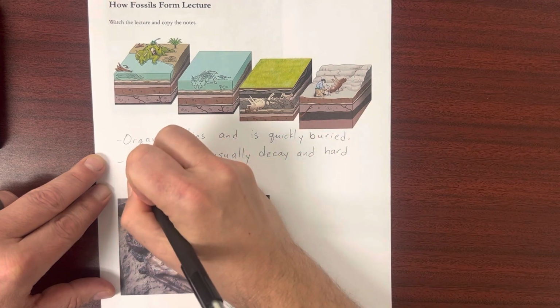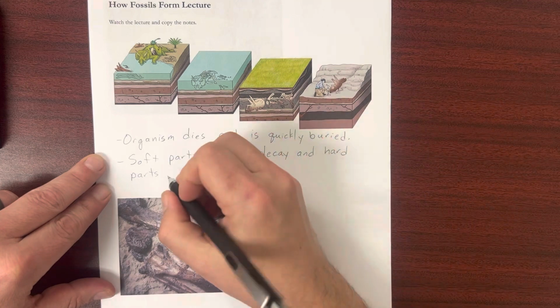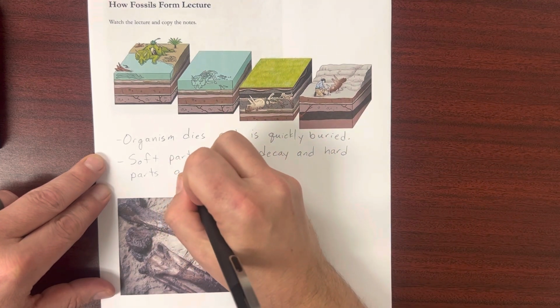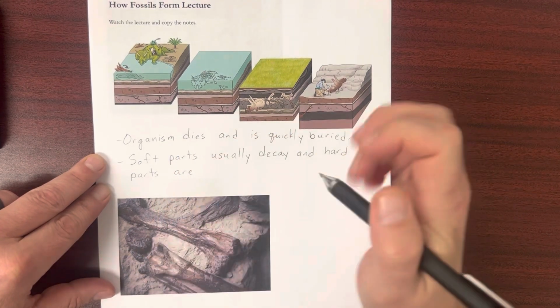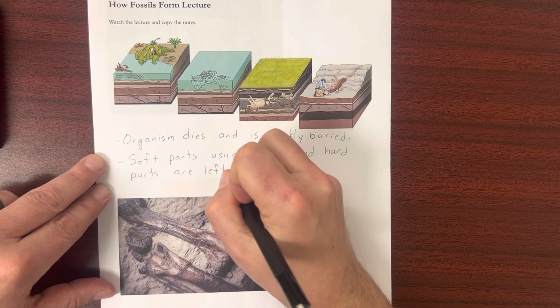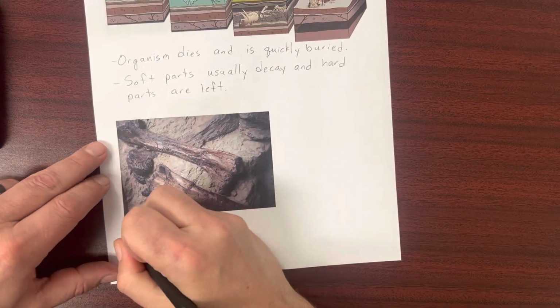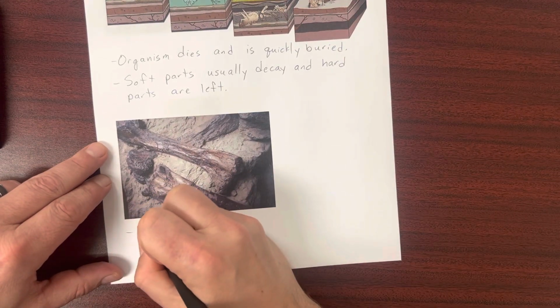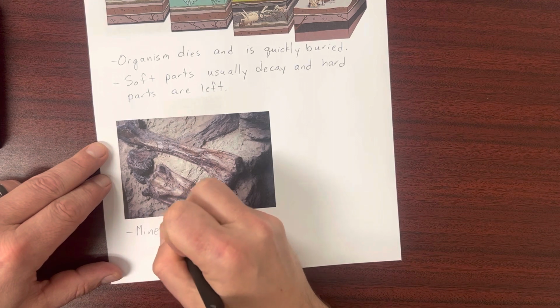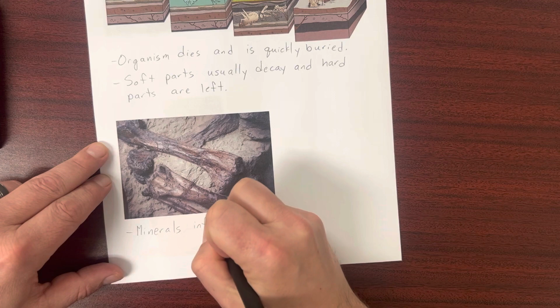Now these hard parts, once they're buried in the earth, can actually have water move through them. And as water moves through these hard parts that are buried in the earth, they become mineralized. So there are minerals that actually move into the spaces that these bones were taking up.